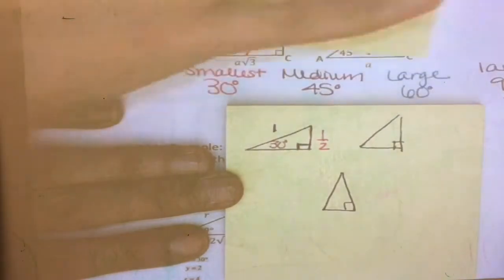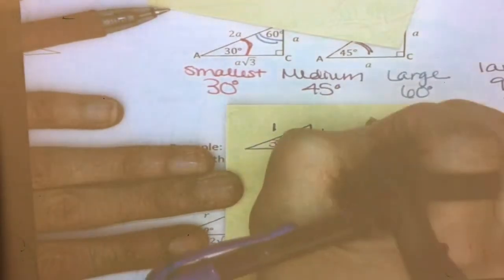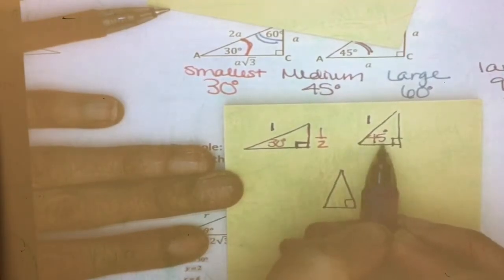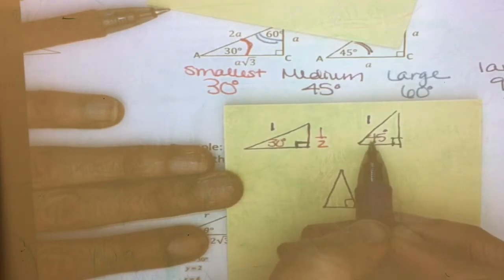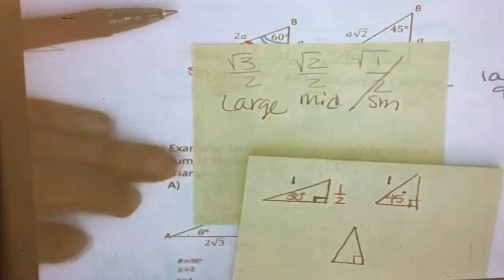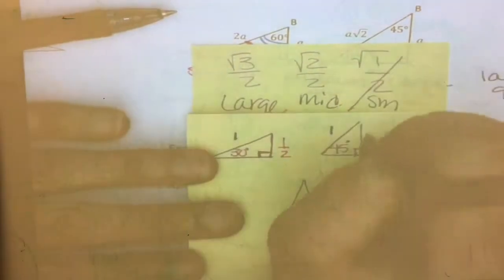So I'm going to do the next one. 45. When the hypotenuse is 1, this becomes our middle side, okay? What ratio do you think will always be opposite the 45? Look at our ratios. There's only 3 possibilities. We already used this one. Think it's going to be the largest one or the medium one? The medium one. So the medium one is root 2 over 2. Okay.